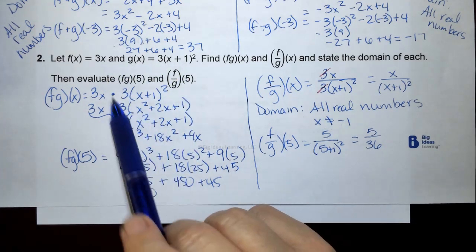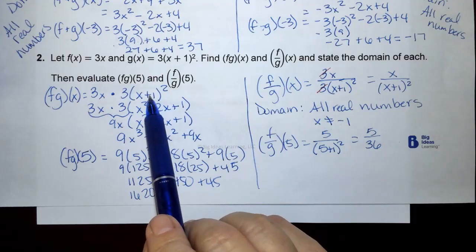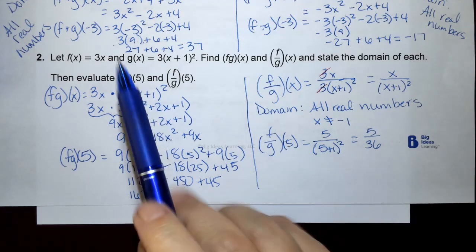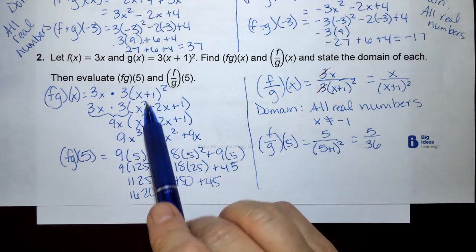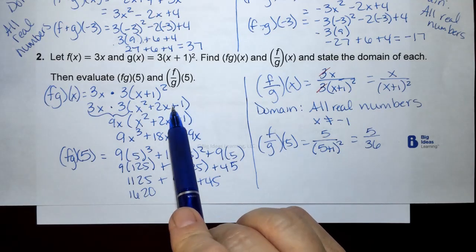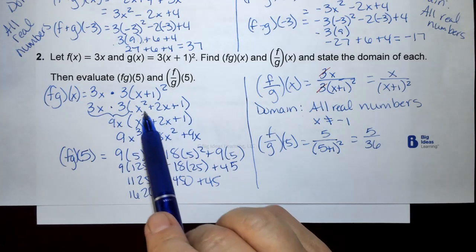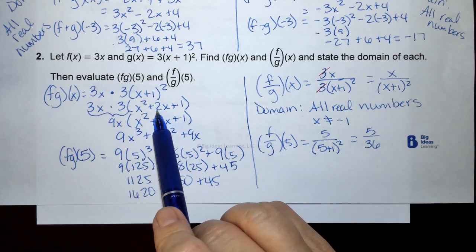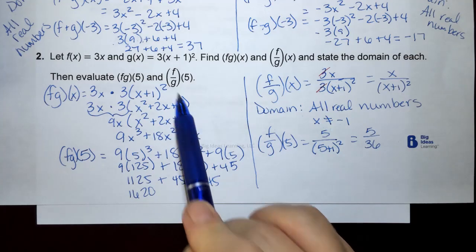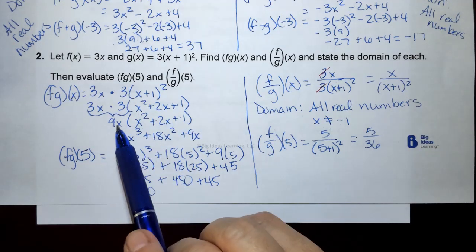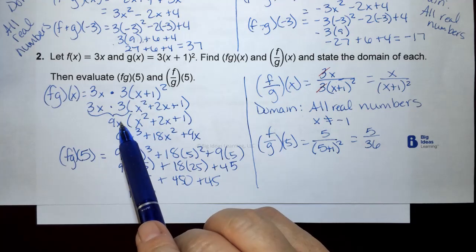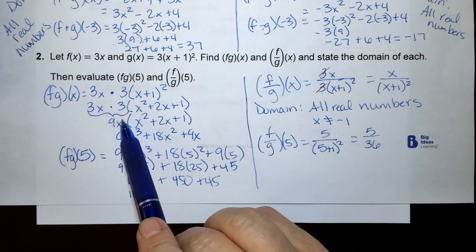Multiplying. The multiplying one was a little ugly. I don't know why they did it like this. They could have worked it out for us. You could work this out ahead of time if you wanted to. Remember the pattern: a plus b squared is a squared plus 2 times a times b plus b squared. Or you could do the box method. Since these are being multiplied, it doesn't matter the order in which you multiply, your product will be the same.